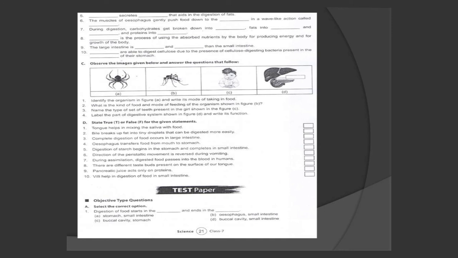Then true or false? Tongue helps in mixing the saliva with the food. True. Bile breaks up fat into tiny droplets that can be digested more easily. True. Third one, complete digestion of food occurs in large intestine. False. Fourth one, esophagus transfers food from the mouth to stomach. True. Digestion of starch begins in the stomach and completes in small intestine. False. Sixth one, direction of peristaltic movement is reversed during vomiting. True.